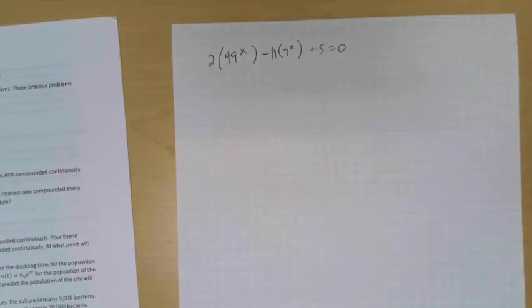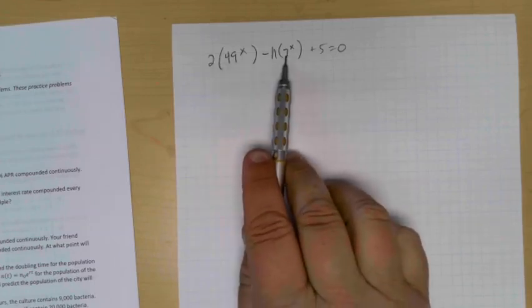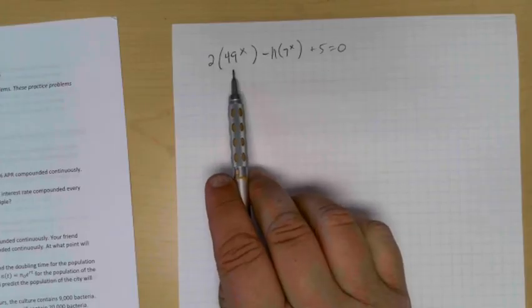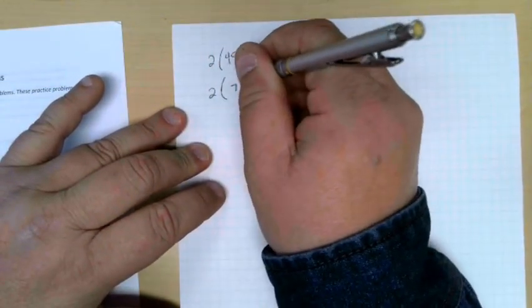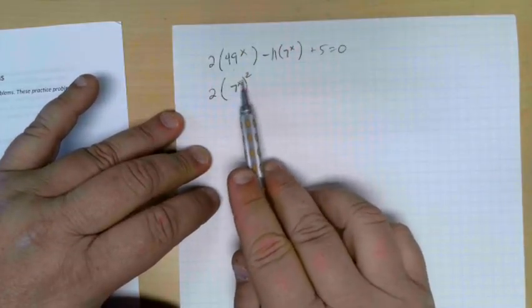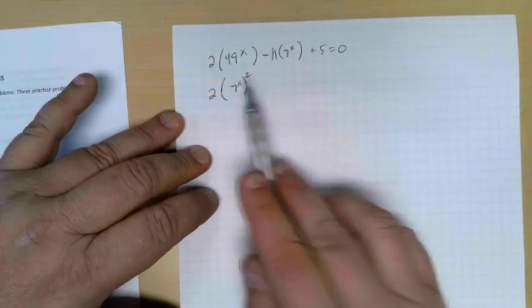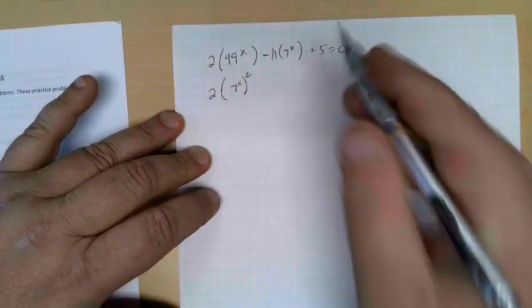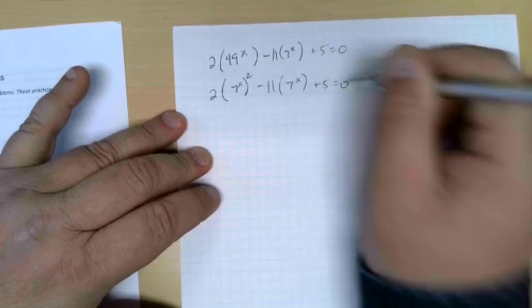The only way I can do that is if the base is the same. So I'm thinking, how can I do this? Well, I know 49 is 7 times 7, which is 7 squared. So let's look at it this way: 2 times 7 to the x squared. Because this is 7 to the 2x, which means I multiply these, and 7 to the power of 2x is 7 squared to the power of x. So there's that, minus 11 to the power of 7x plus 5 equals 0.